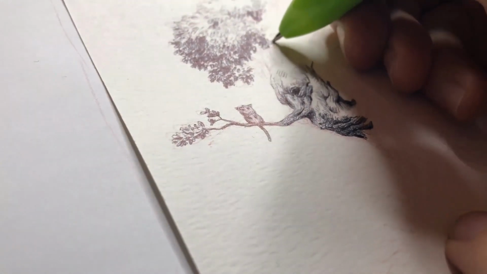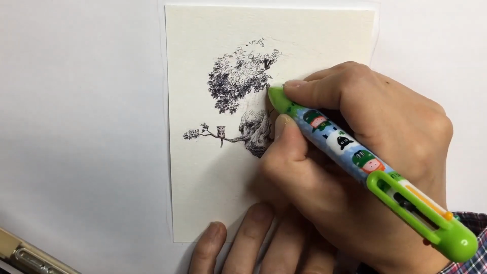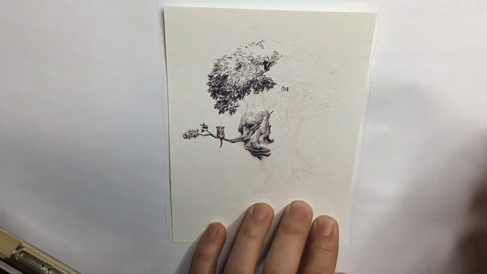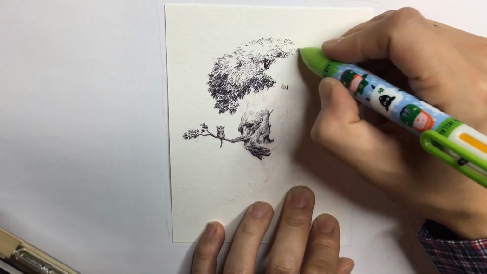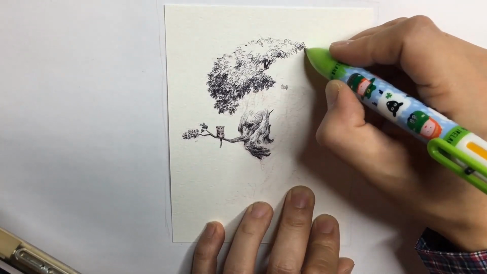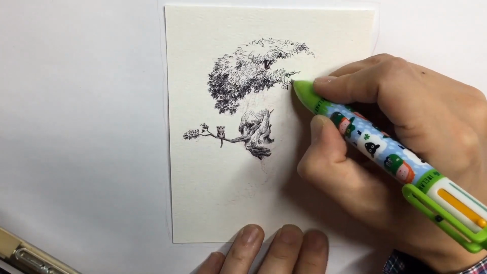I'm not really paying attention to the permanence of the ink medium. Because I'm suggesting and keeping things loose, it actually gives way for messing things up.